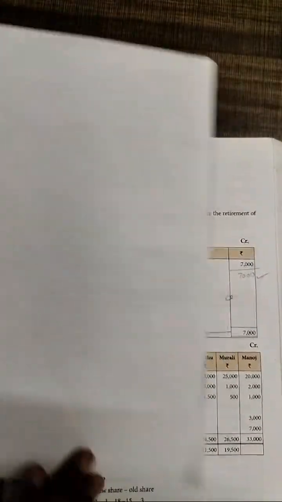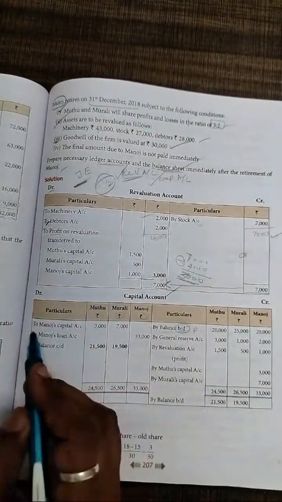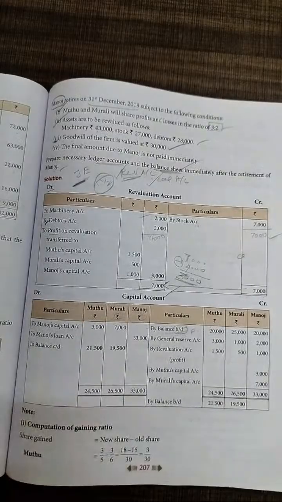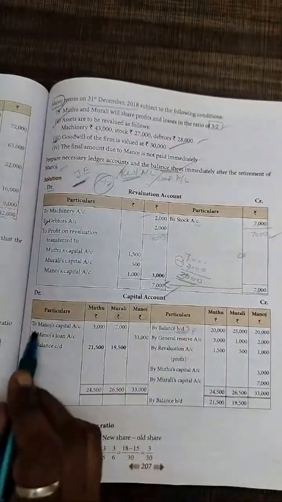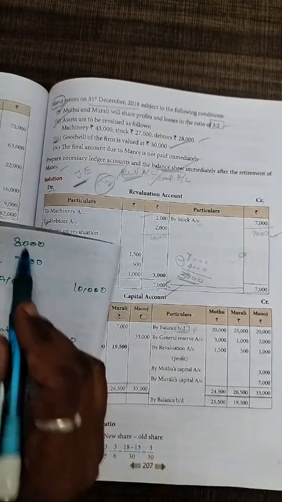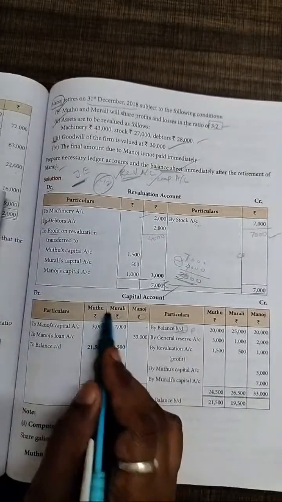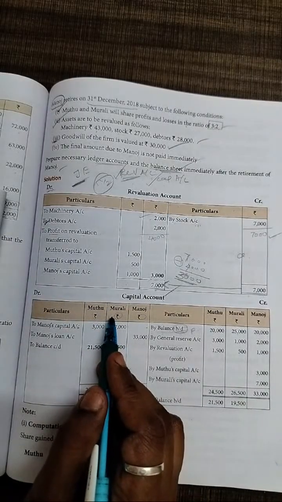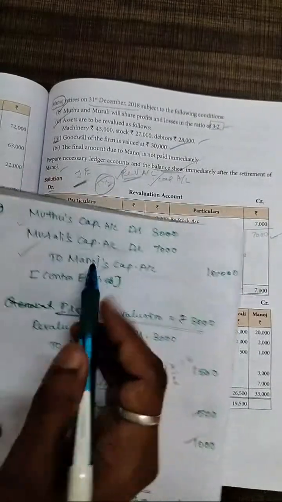Right. So you come to the debtor side of the capital account and enter the opposite account. Who is the opposite account? Manoj capital account is the opposite account. So you are going to write to Manoj capital account and enter 3,000 rupees, 7,000 rupees in the respective partners' columns. Okay, let's come to the creditor side.